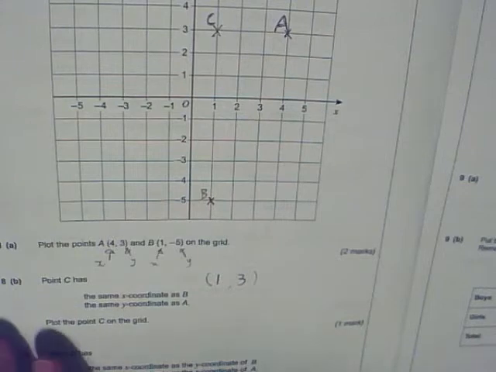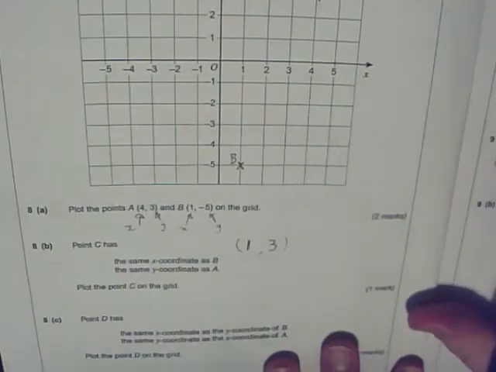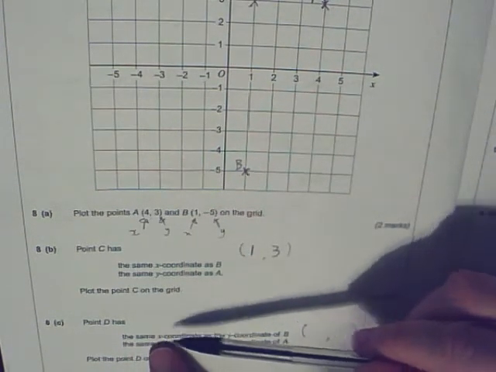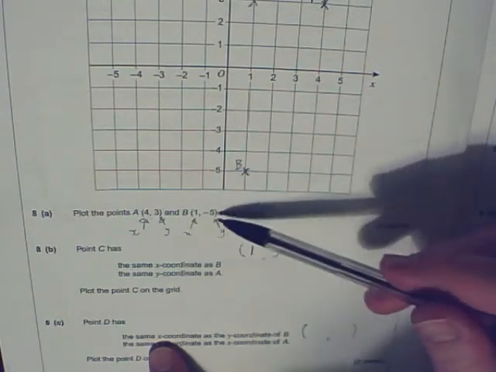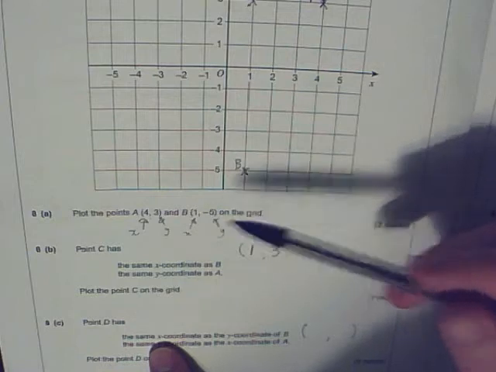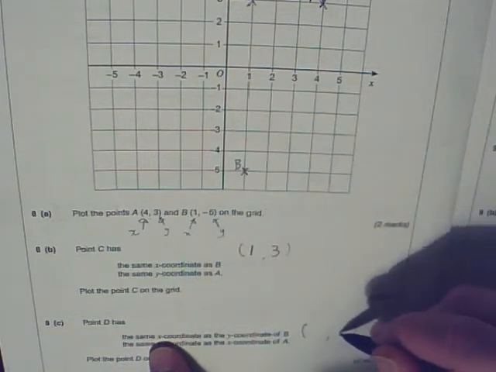Now, tricky. They're trying to confuse you a little bit with this next one. Point D has the same x coordinate as the y coordinate of B. Again, I'm going to put these brackets in and try to work this out. The same x coordinate, so that's this one here, as the y coordinate of B. So I'm looking at B, and the y coordinate for B is minus 5. But I'm not going to put that in the y coordinate bit because it says the same x coordinate as that y coordinate for B. So it's minus 5 going in there.